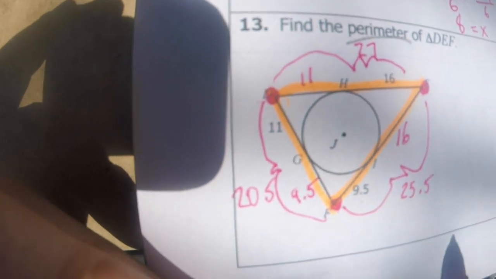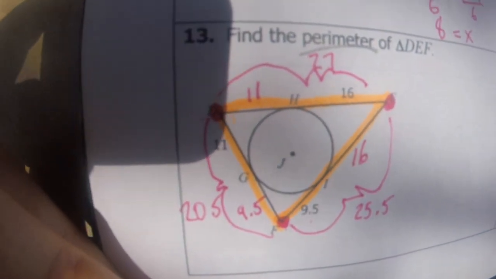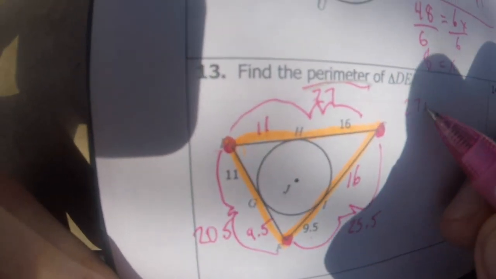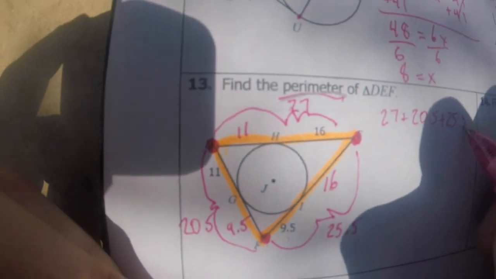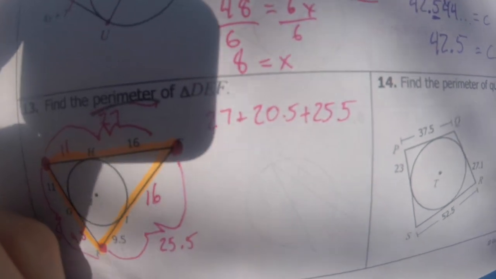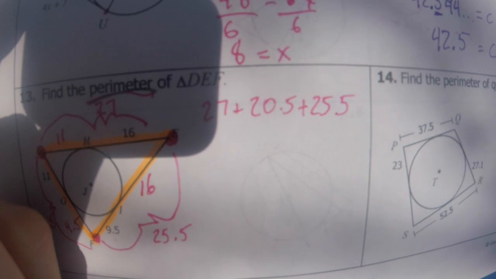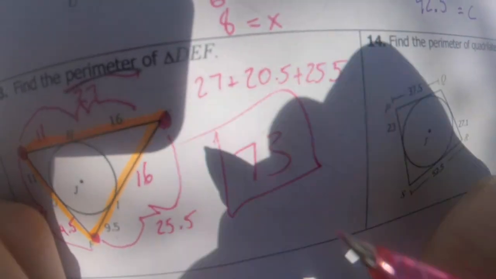So those are my three sides: 27, 25.5, and 20.5. And then when you add them all up, because that's what perimeter is, you get 73. There's your perimeter.